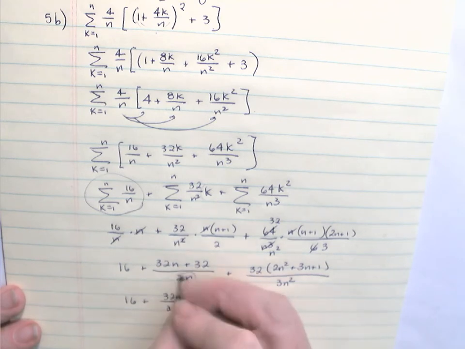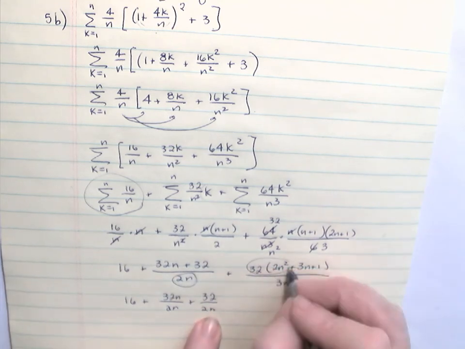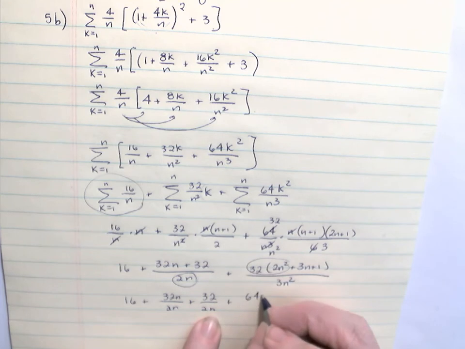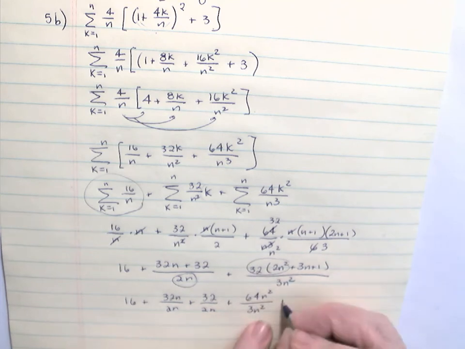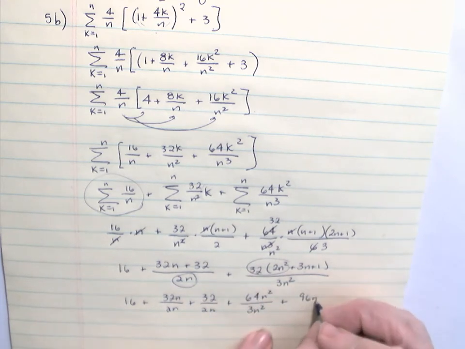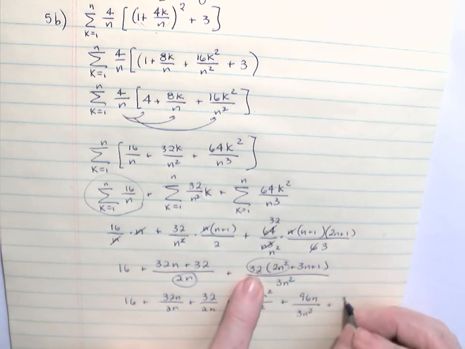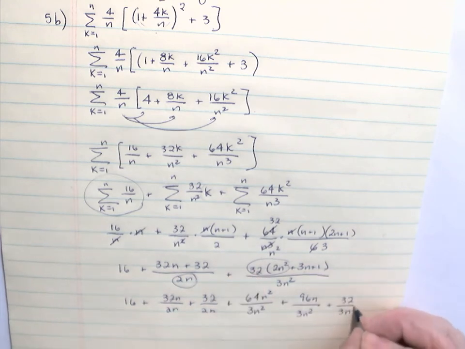I can do that because I have a single term on the bottom. Same thing over here. When I distribute on the top, I'm going to have 64n squared, but that's going to be over 3n squared. My next term, 32 times 3 is 96n over 3n squared. My last term is going to be plus 32 over 3n squared.